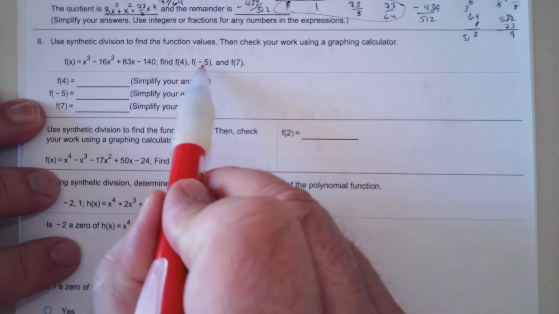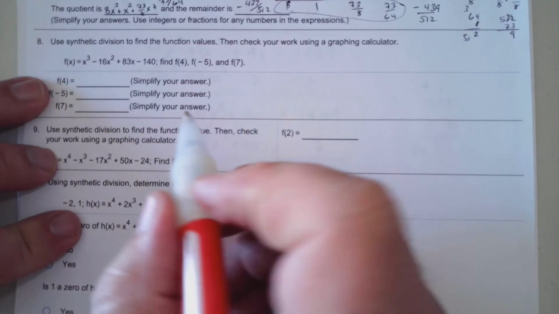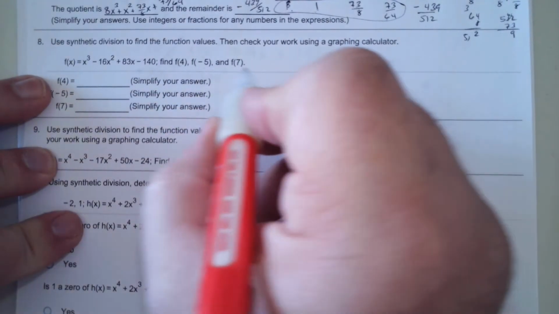Alright, find f of 4, negative 5, and 7. So that means just plug those in there.